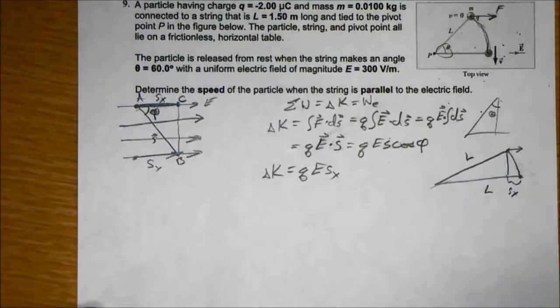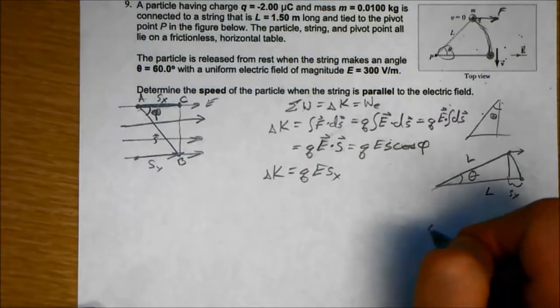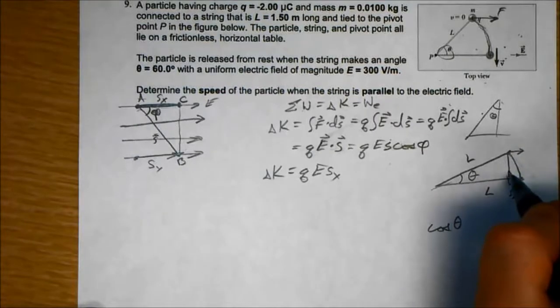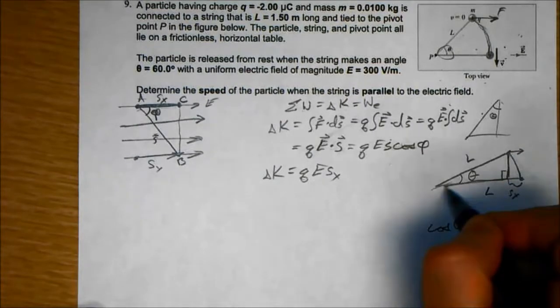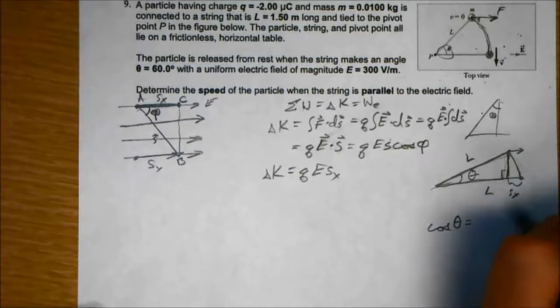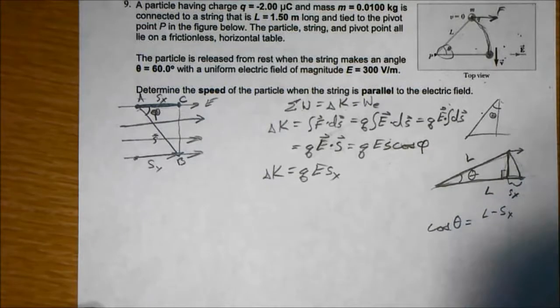Sx then is just this segment here, the horizontal distance traveled. So I know this is angle theta. I can say the cosine of angle theta is equal to the adjacent of this right triangle, which is L minus Sx, because L is the total length and Sx is just that additional x direction movement.